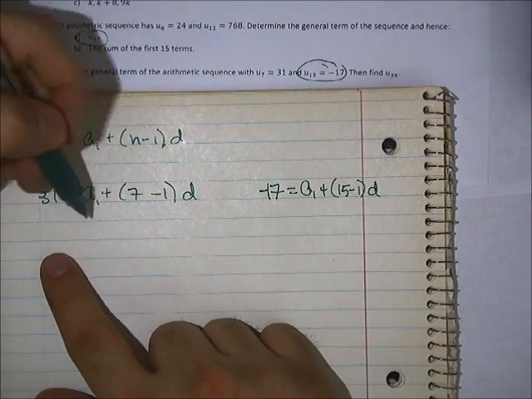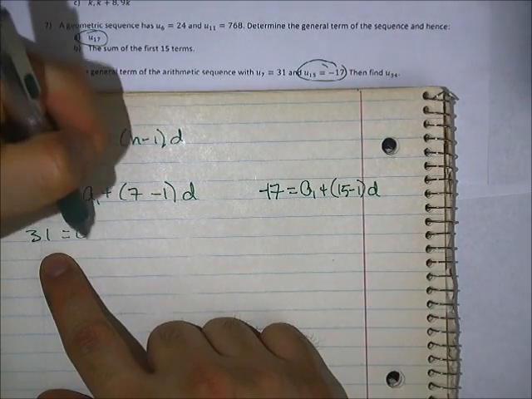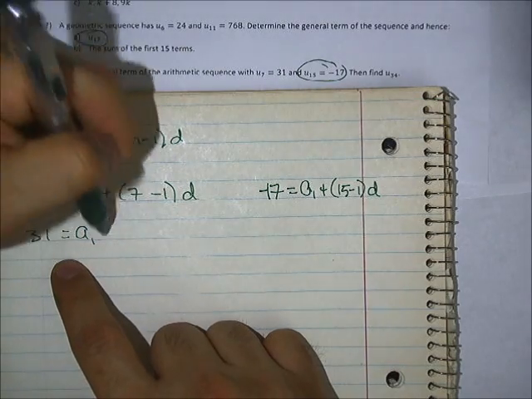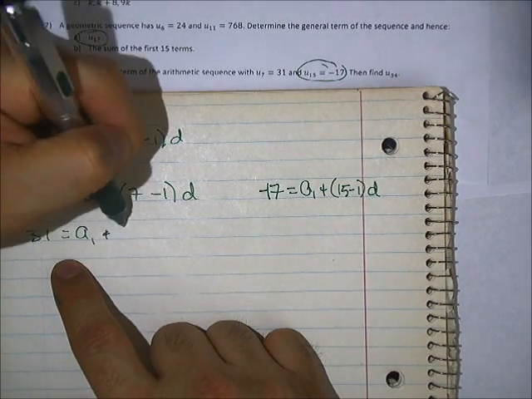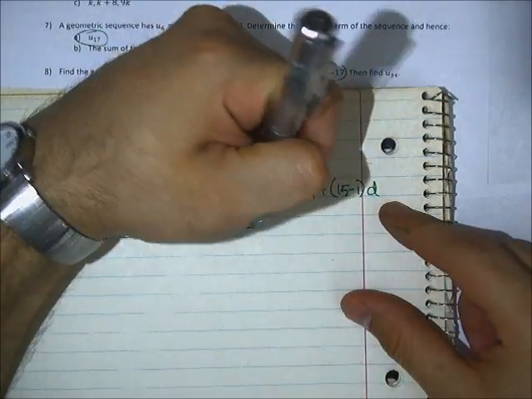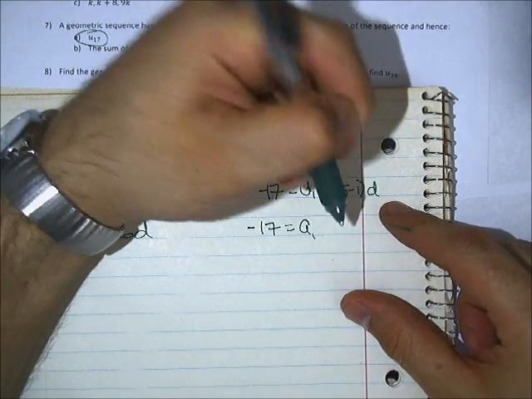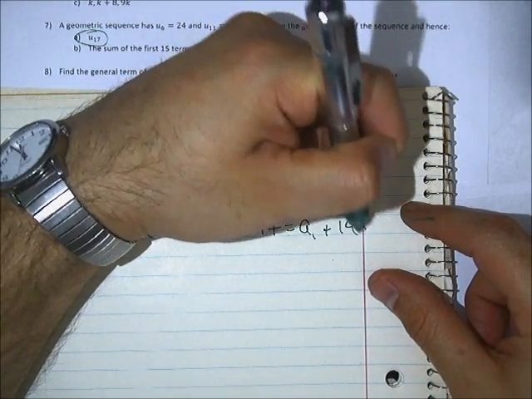So let's simplify some stuff. 31 is equal to a sub 1 plus 6d. -17 is equal to a sub 1 plus 14d.